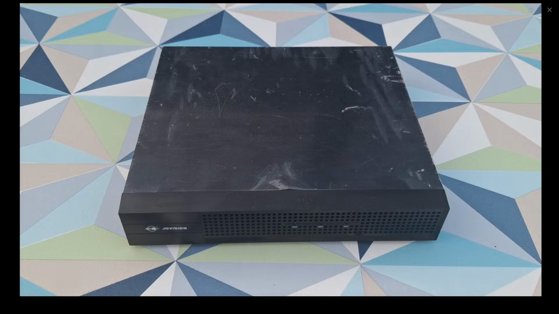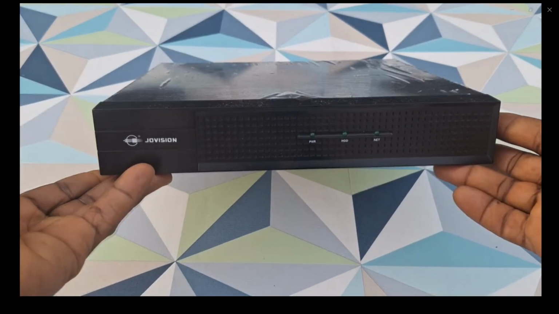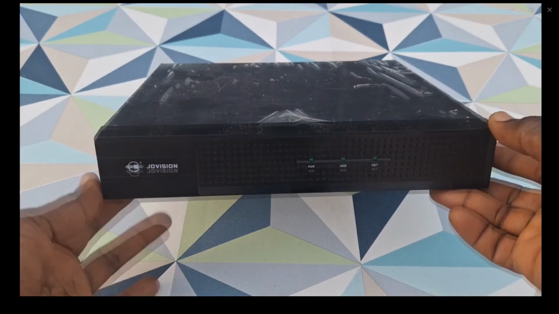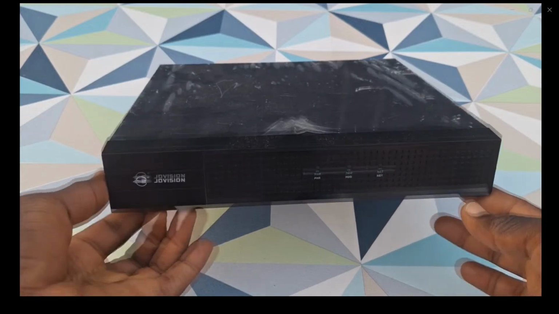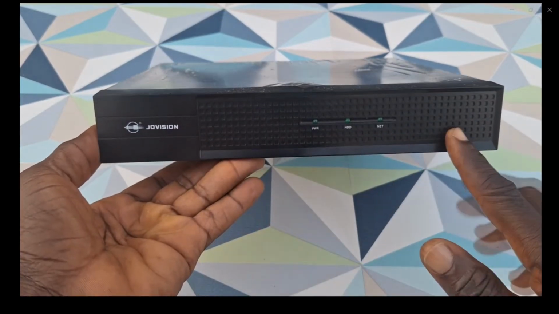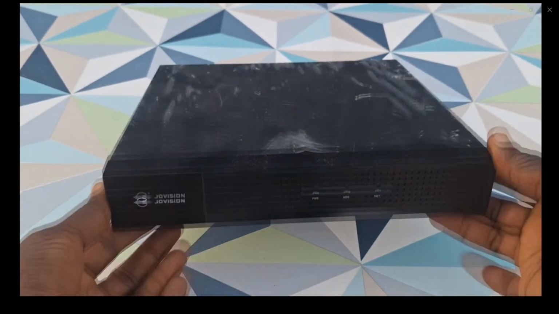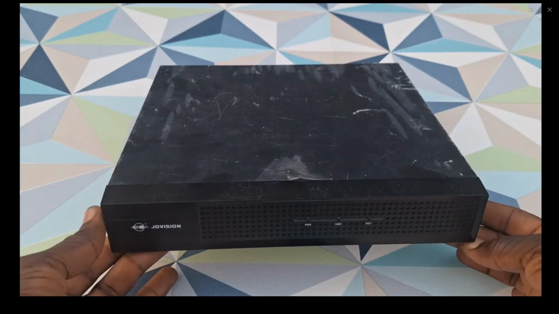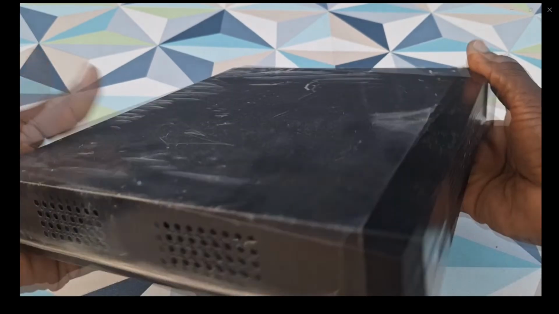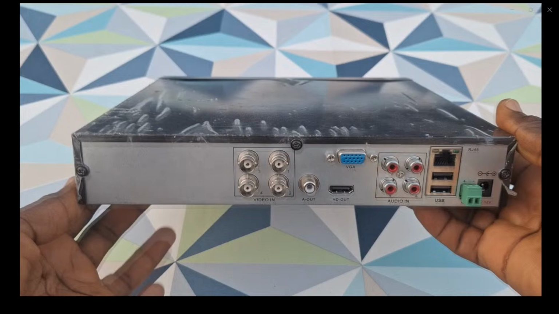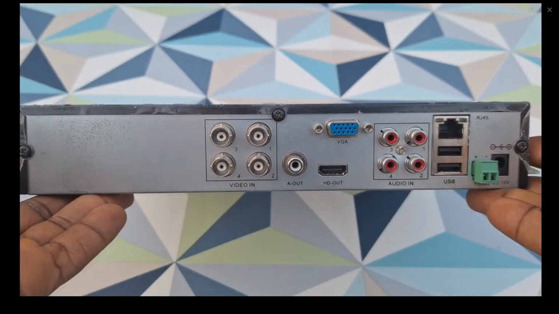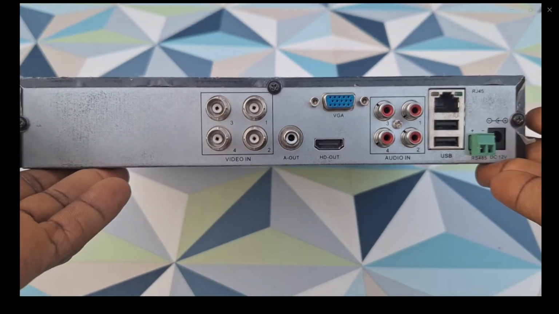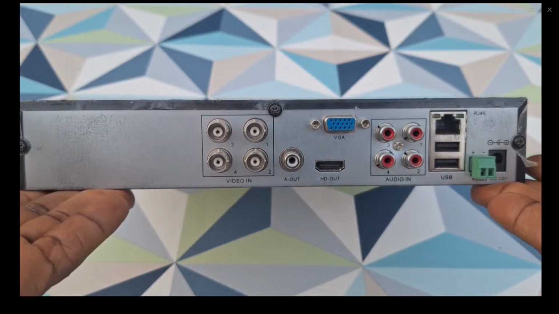So this is an example of a DVR or a digital video recorder. What you see here is the front of the DVR, but as I said in my earlier lesson, most of the activity happens at the back of the DVR. And so this is the back of a typical digital video recorder.